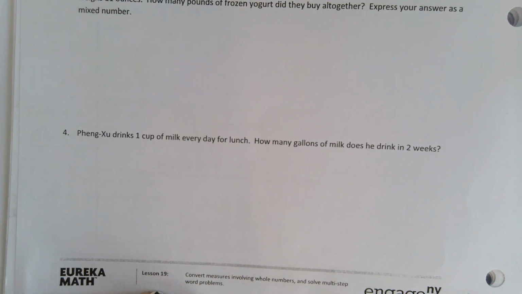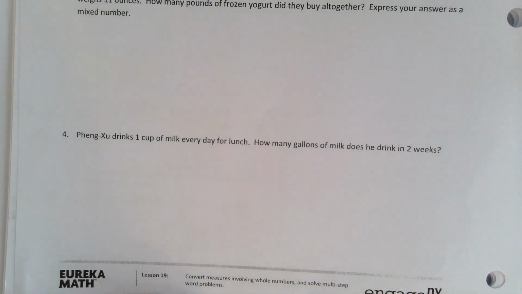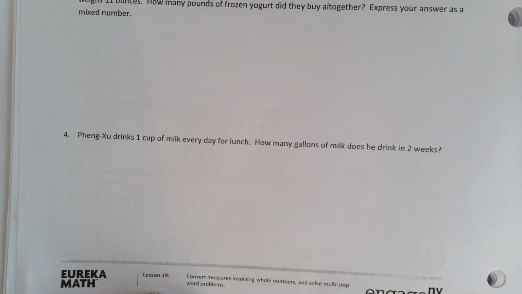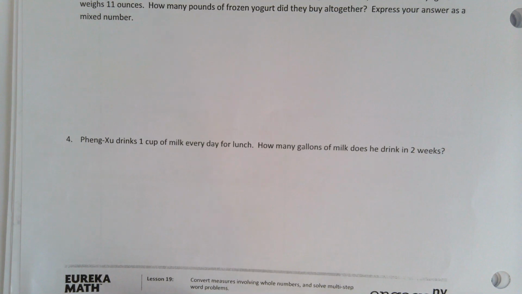Now, Fenzu drinks 1 cup of milk every day for lunch. How many gallons of milk does he drink in 2 weeks? So how many days in 2 weeks? How many days in a week, right? That's basically what you need to know in order to solve this. And how many cups in a gallon, right? So these are the things that you need to know in order to solve. You should do well. You can look up the cups to gallons if you need to, if you don't remember offhand, or kind of work through it as how many ounces are in a cup, and how many ounces are in a gallon. You could do a little division there to find that out.